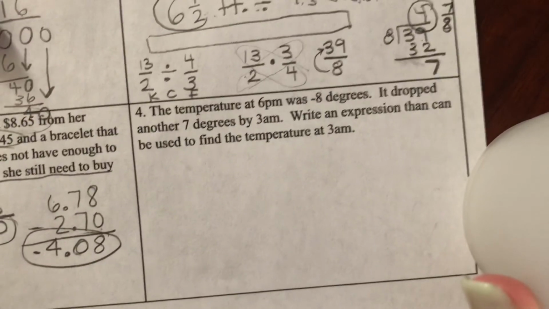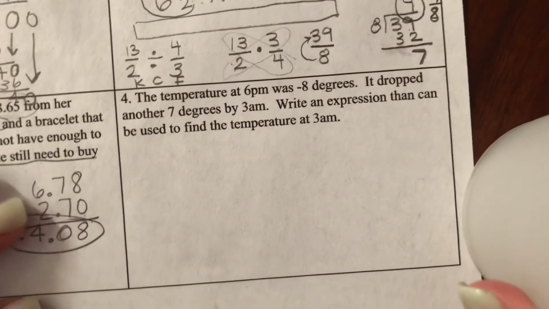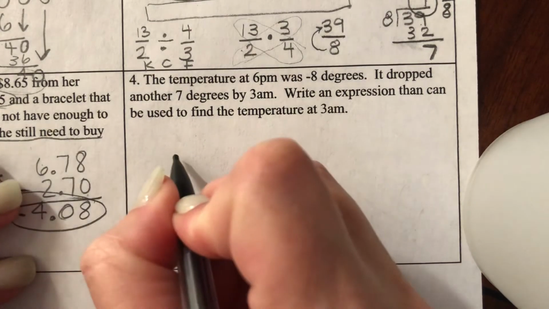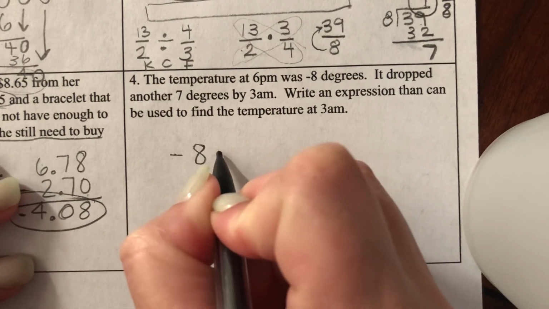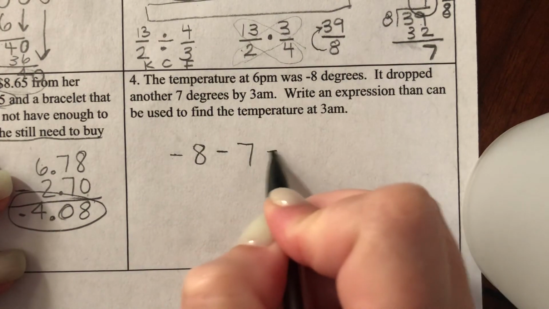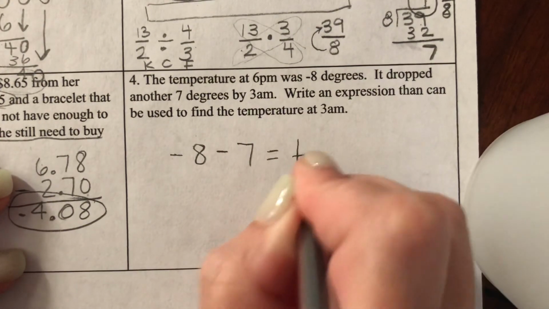Okay, the temperature at 6 p.m. was negative 8 degrees. It dropped another 7 degrees by 3 a.m. Write an expression that can be used to find the temperature at 3 a.m. So let's go ahead and look at that. So it is negative 8. It's going to drop by another 7 degrees. And that is going to equal the temperature. And that's as simple as it is.